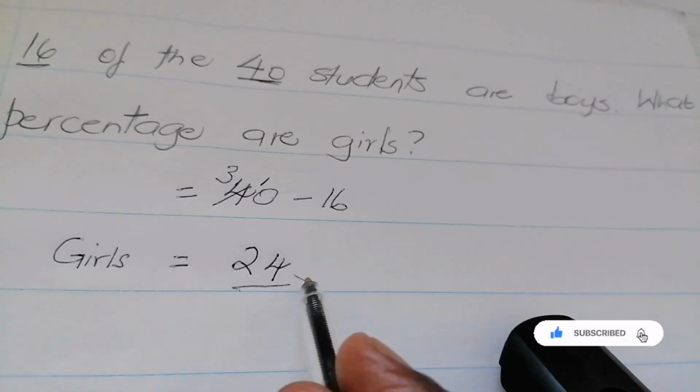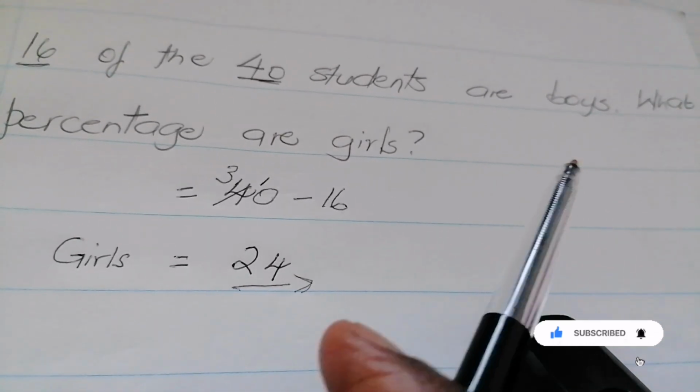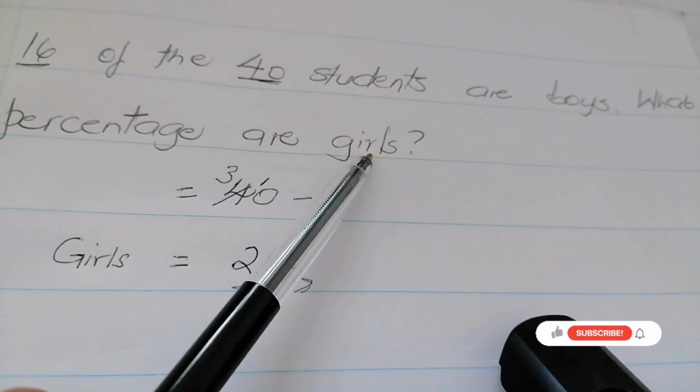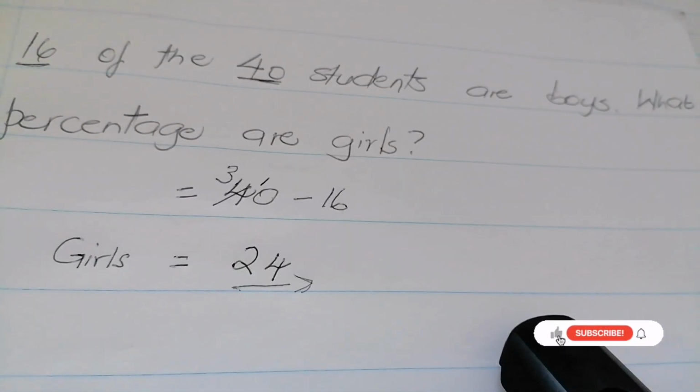But we are not done with that one, because what is required there is the percentage of the girls. So what we're going to say is this now.